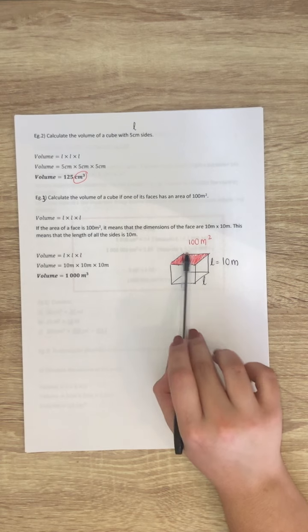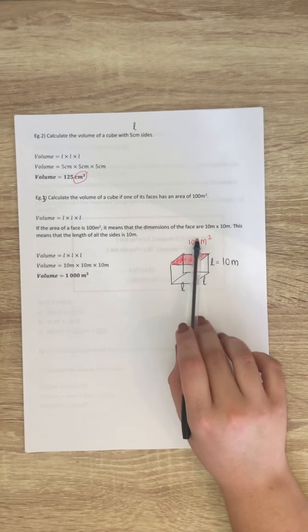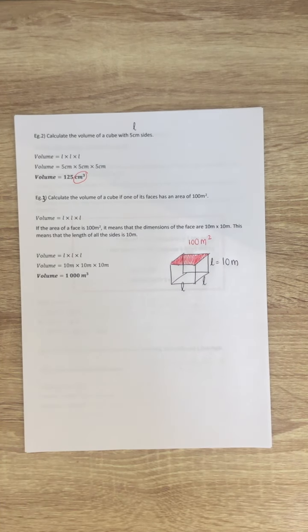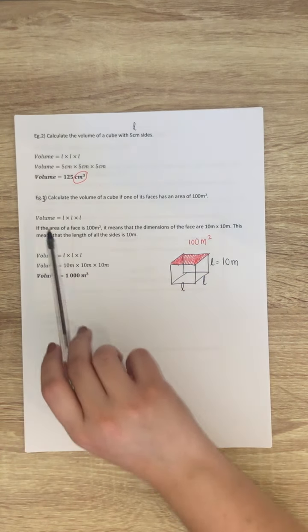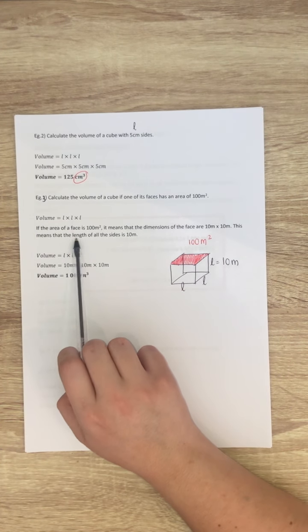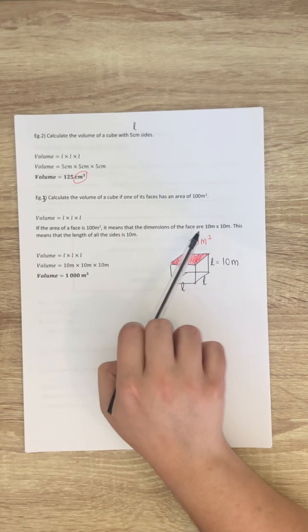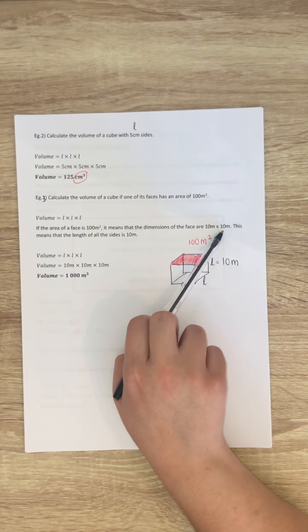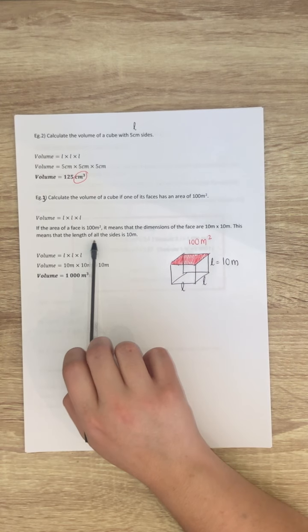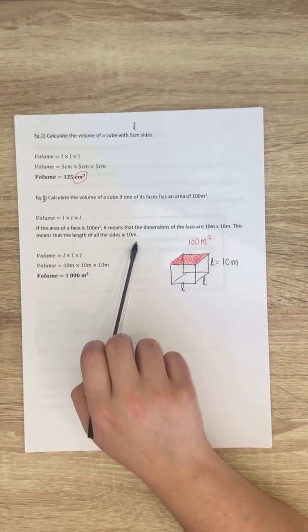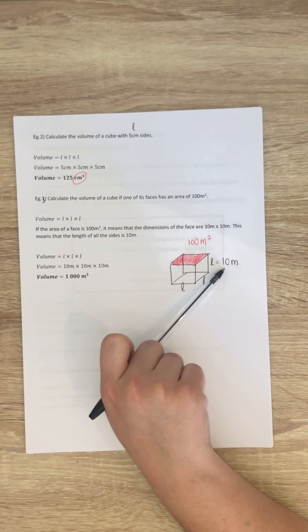Okay, so we found a number that multiplies with itself to get 100. Okay, so that's what it says here. If the area of a face is 100 meters squared, it means that the dimensions of the face are 10 meters by 10 meters. This means that the length of all the sides is 10 meters. That's what we just got.